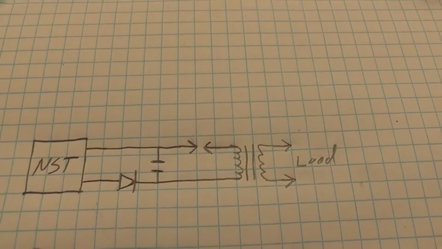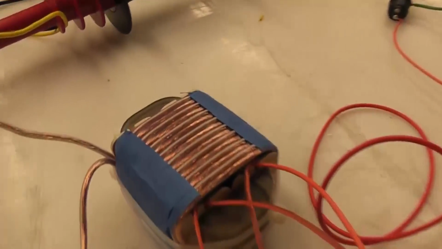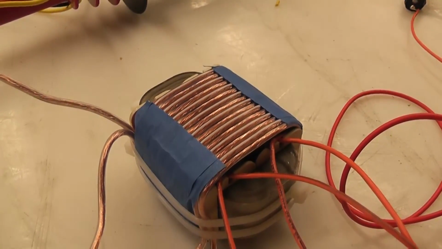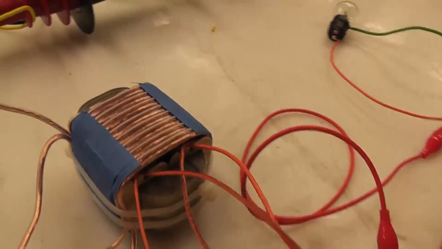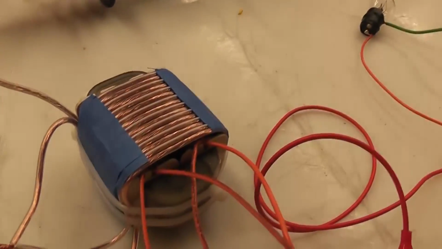But if you want, you can take this simple little schematic here and set this up yourself. You can get yourself one of these. Of course, I had to buy the parts and pieces of this and then build it myself. You can order one custom for around $500.